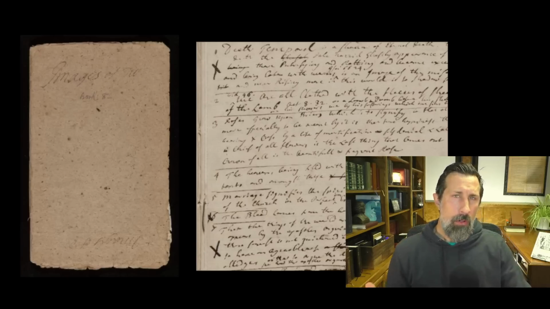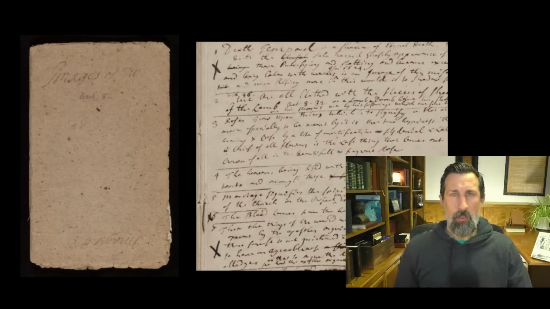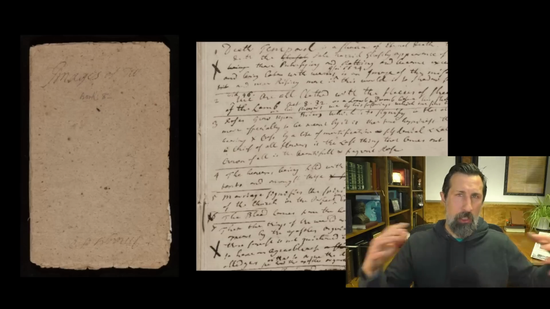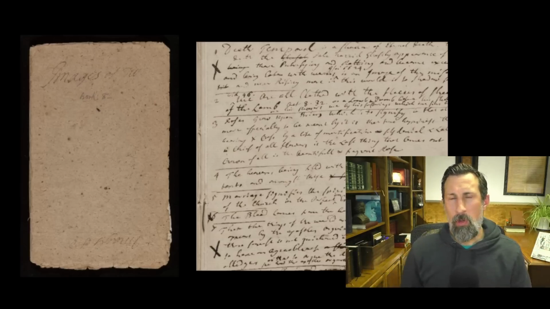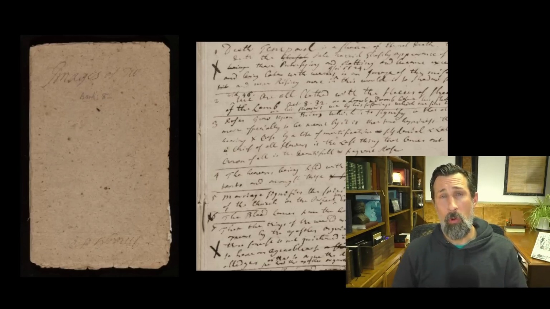Now, there's other notebooks that Edwards had. So in addition to his notes on scripture, which was specifically for the Bible, and his miscellanies, which is a catch-all series of notebooks, Edwards would also fabricate particular notebooks for particular things.